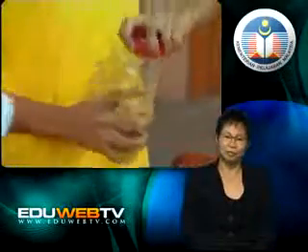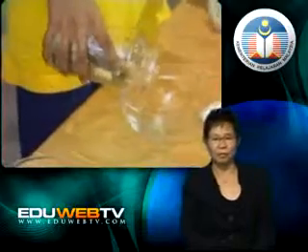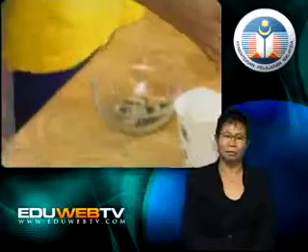Pour the remaining mixtures into this bowl. Pour some water into it.